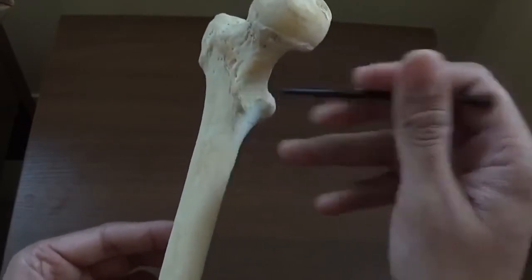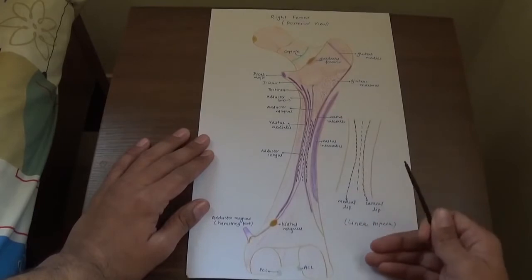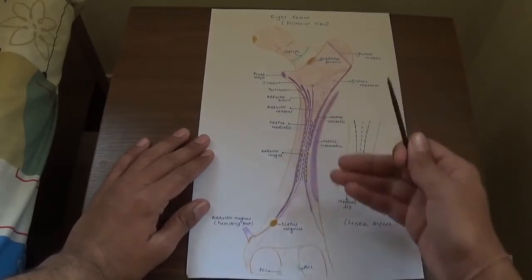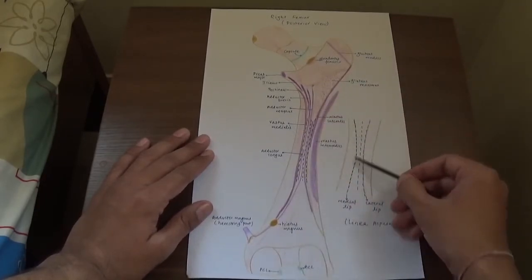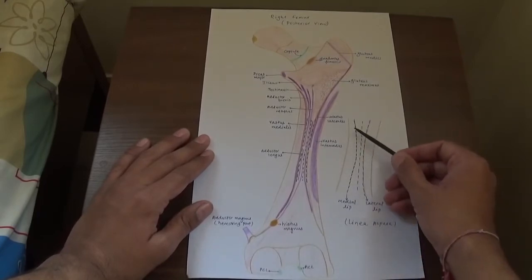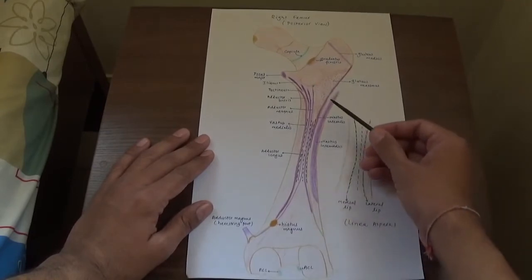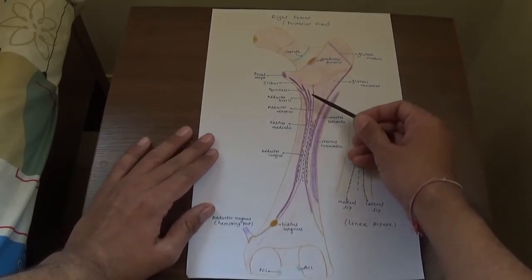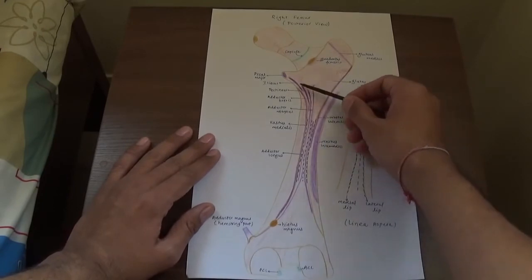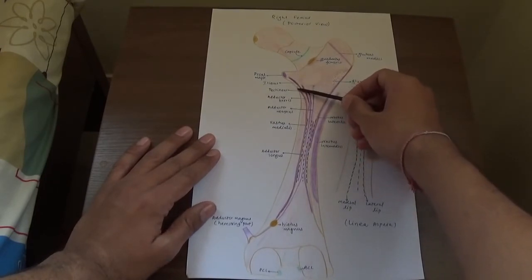Let me show you in the diagram. In this diagram you can see the right femur with its posterior aspect showing attachments. In the middle third you can see the medial lip, lateral lip and intermediate area of linea aspera with medial, lateral and posterior intermuscular septa. Now we were discussing the attachment of vastus medialis. As we have discussed, it has a linear origin which starts from the lower part of the intertrochanteric line and is continuous as the spiral line.